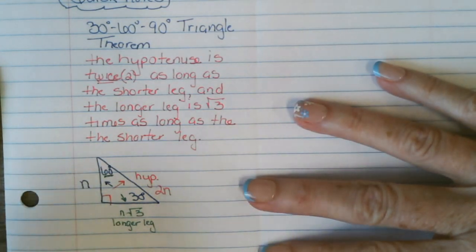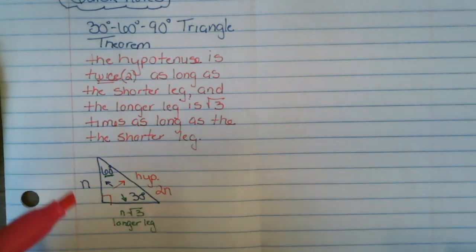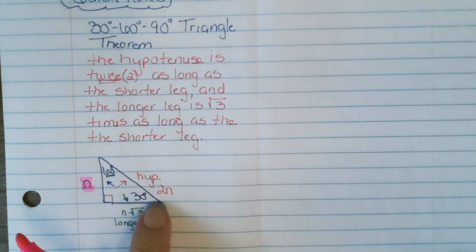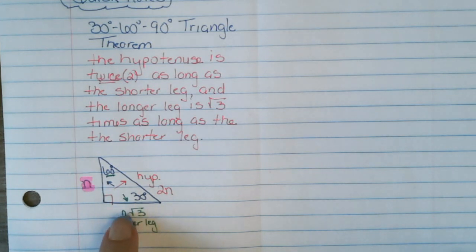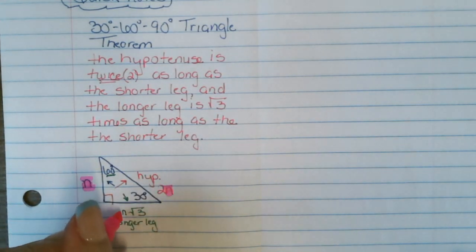So notice that all 3 of these have n in them. If you have this leg, you can find the hypotenuse real quick. You just multiply 2 times whatever this number is. And here, all you do is put the n in front. So notice all 3 of them have n in them.